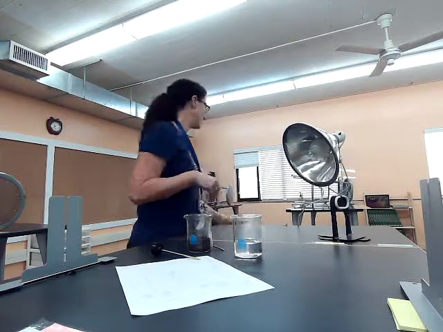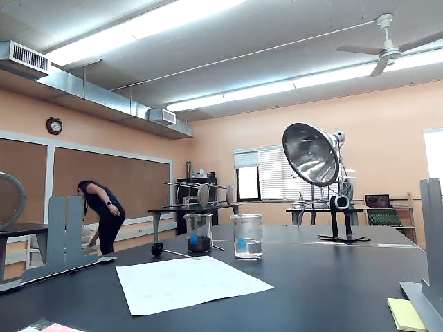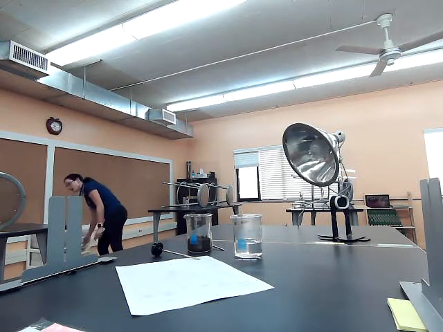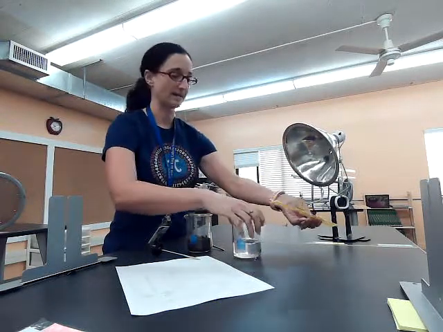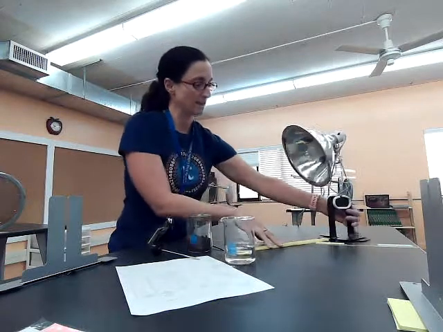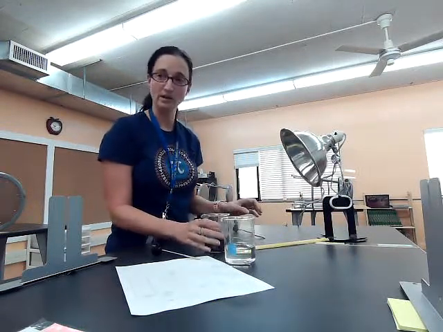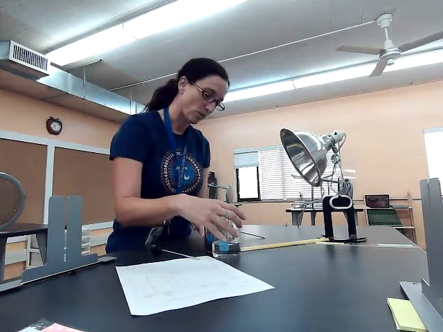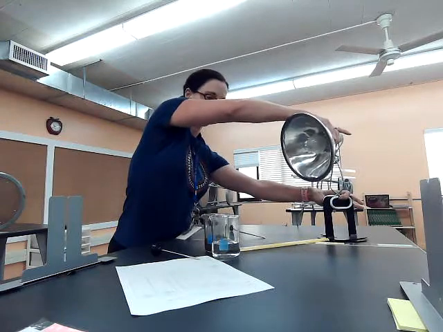The next thing I need to do is to get a ruler. In order to do a proper experiment, I need to make sure I control some variables. So to control these variables, I am going to be using a ruler to ensure that my sun is the same distance from my soil and from my water. Okay, so I'm going to do 1 foot away from each, just like that.